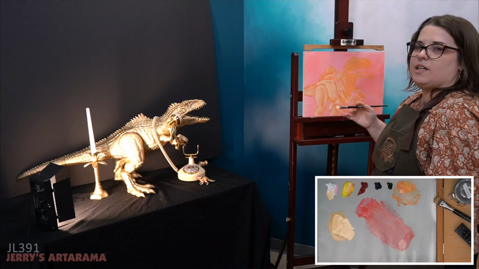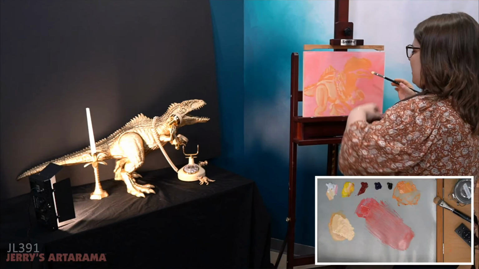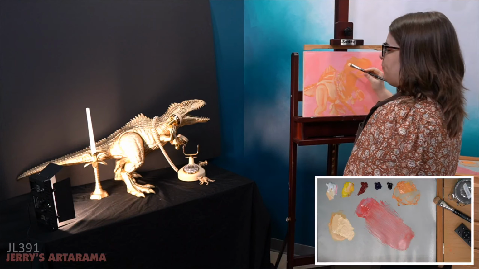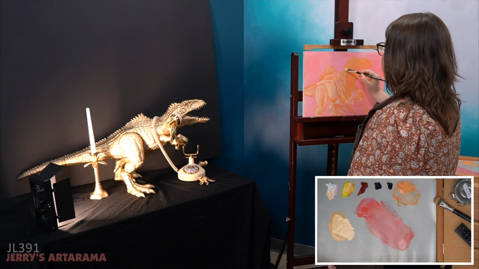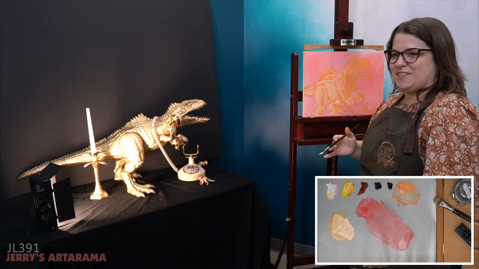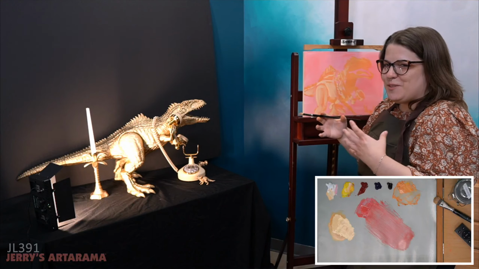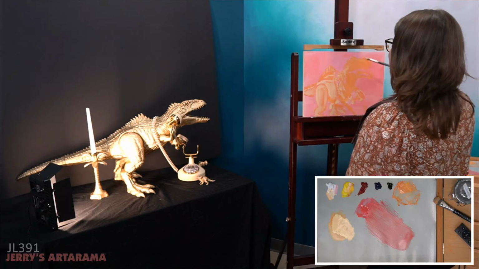Let us know in the chat if you have tried still life before and immediately were like, nope, never want to do this again. Because I feel like that's a common experience when it comes to artists and still lives. But I'm hoping this gives you some inspiration to maybe try it again.